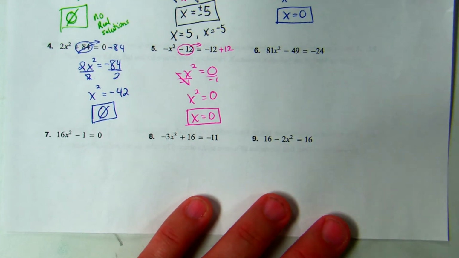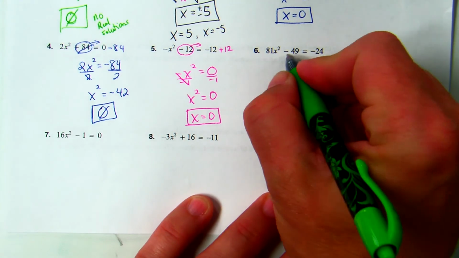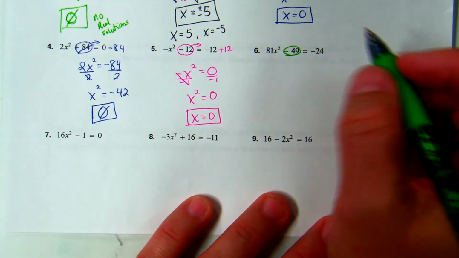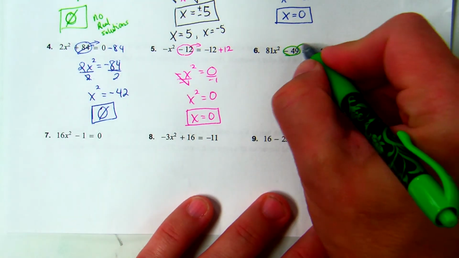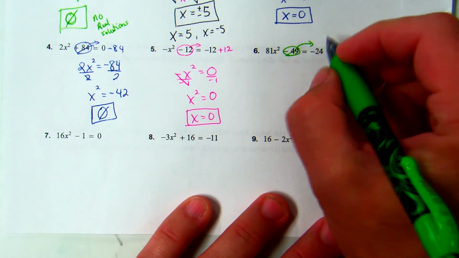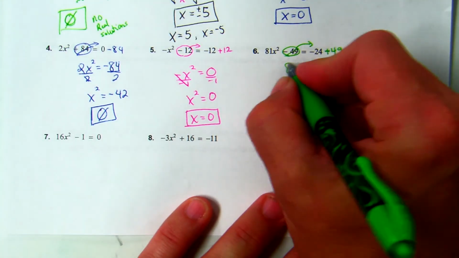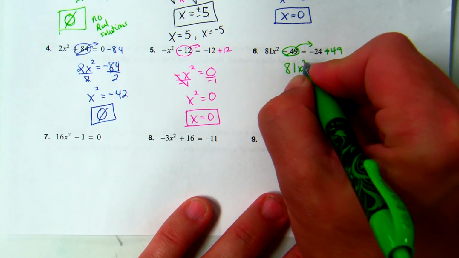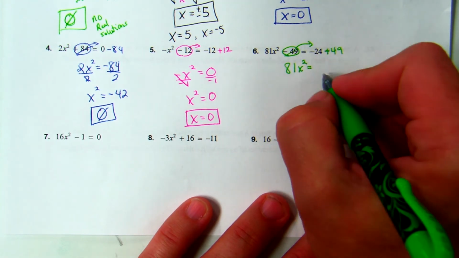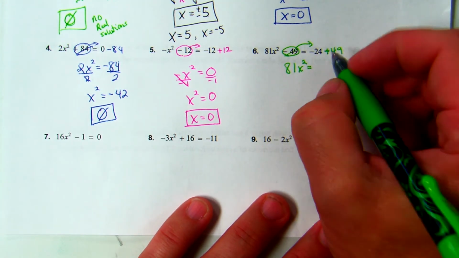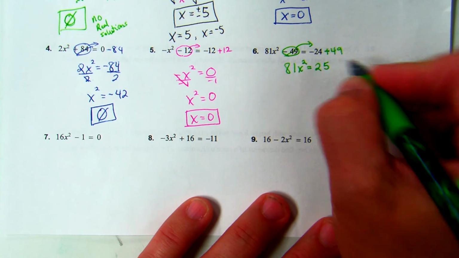Alright, on the last one on this row, we're going to take the negative 49, move it across, which means we change the sign. We add 49 to both sides. And then I'll have 81x squared is going to equal a positive what? 25. Very good. Positive 25.